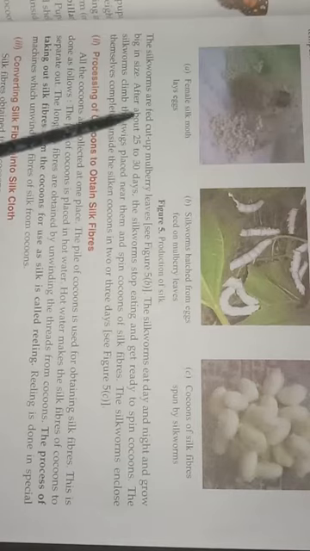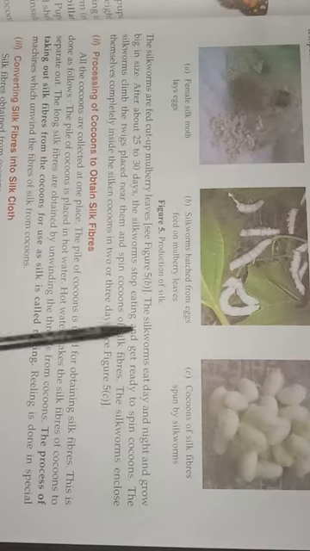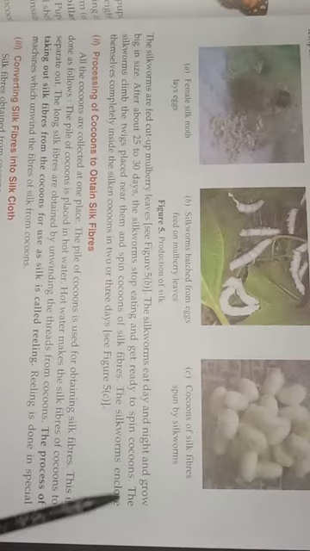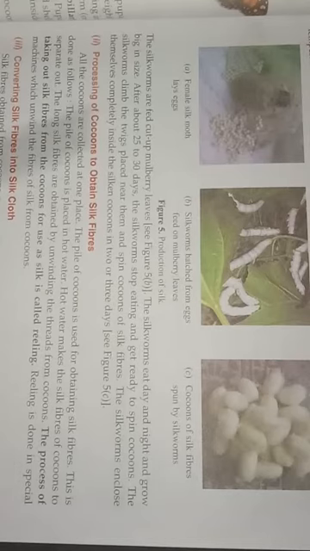After about 25 to 30 days, the silkworms stop eating and get ready to spin a cocoon. They spin a cocoon around their body. After how many days? 25 to 30 days of eating mulberry leaves. The silkworm climbs the twigs placed near them and spins a cocoon of silk fiber. They spin a cocoon around their body, which gives us silk fiber.